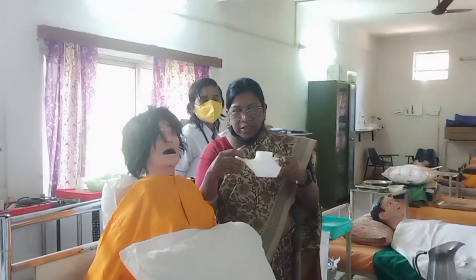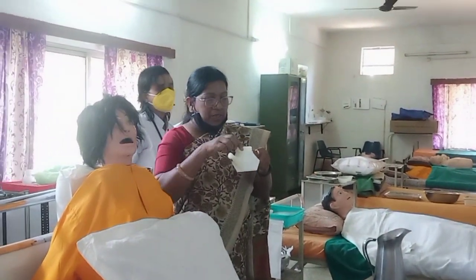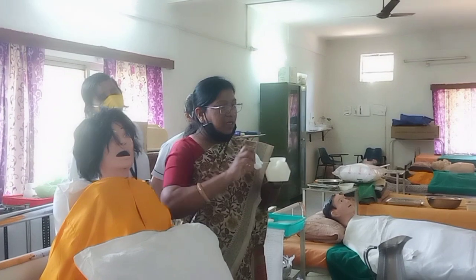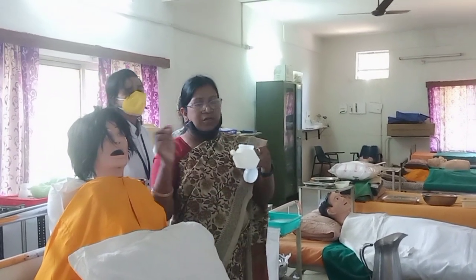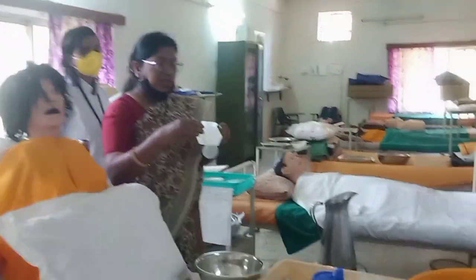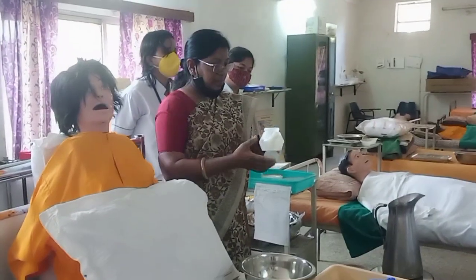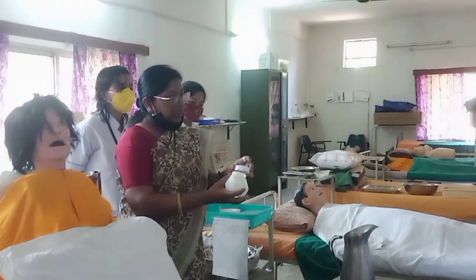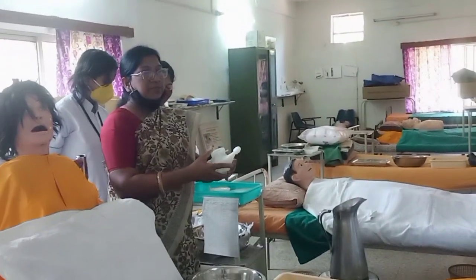You can remove this cover. You can keep the milk or water. You can help the patient to drink in a smooth way. We also use this at the time of medication.